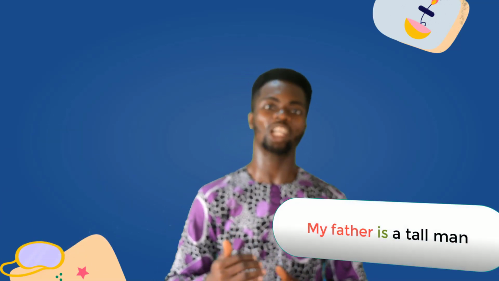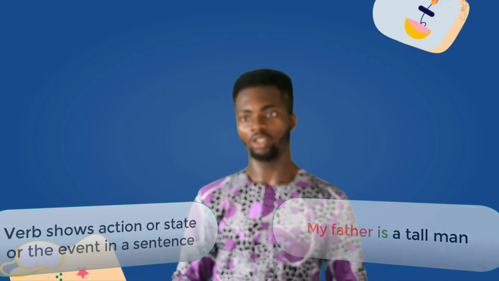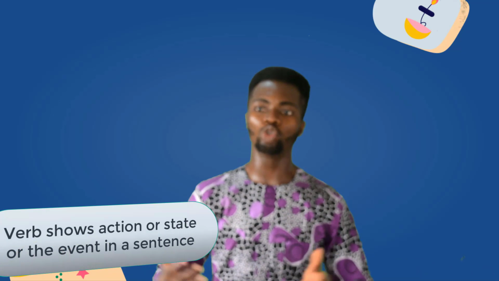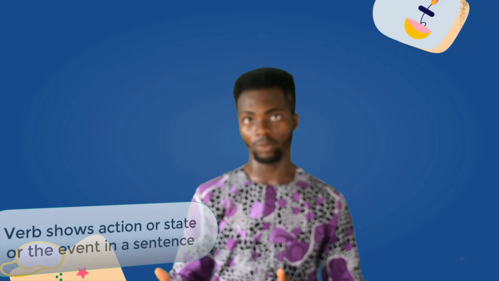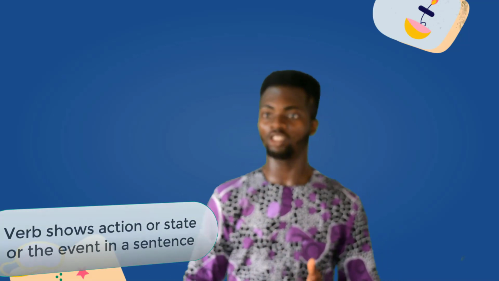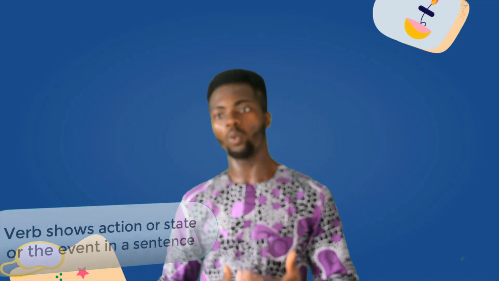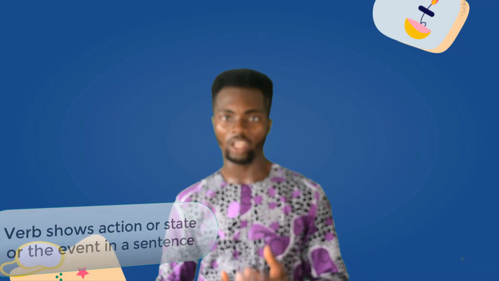So saying a verb is a word that shows action will not be totally correct. So a verb is a word that shows action, state, or event. So you could have expressions where you do not necessarily have actions, but there are verbs, because every sentence should have a verb. Every sentence should have a subject. Okay, so the verb is the word that shows action, state, or event.